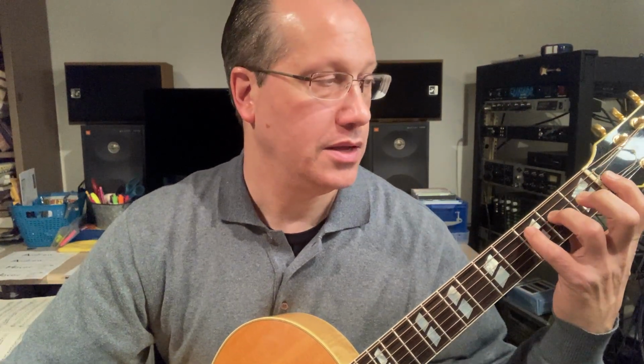So C, E, G, and again, that would translate up the fretboard as the root, the third in the middle, and fifth on top. And anywhere I move that chord, the 5th string is going to be the letter name of the chord.